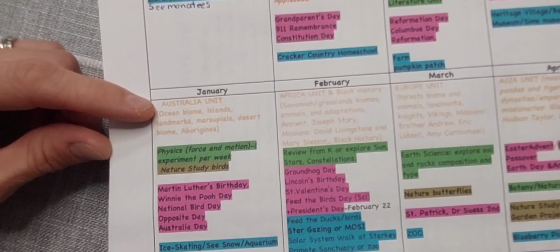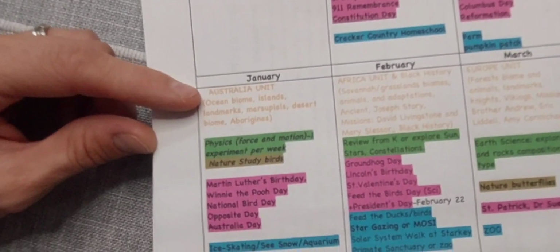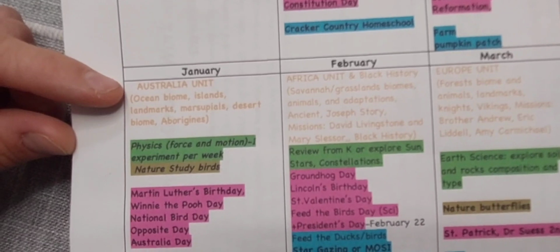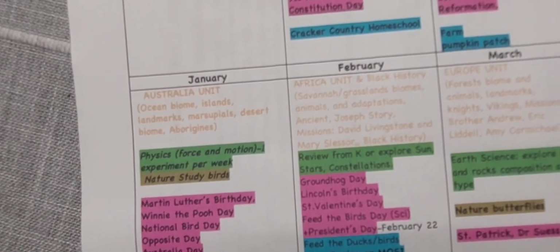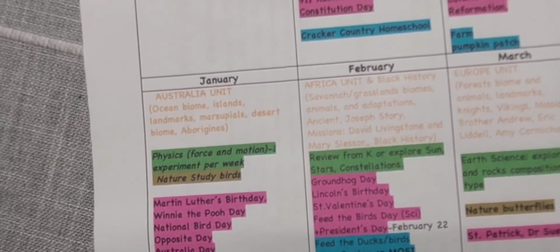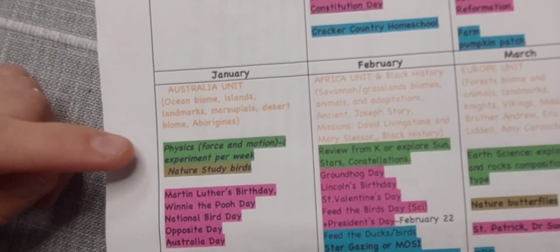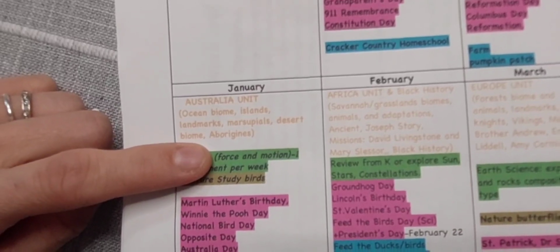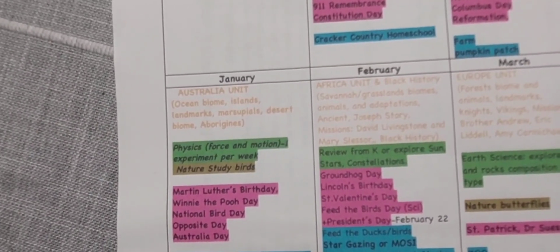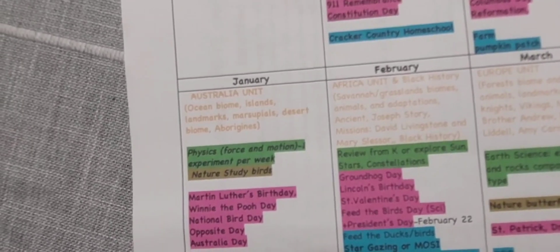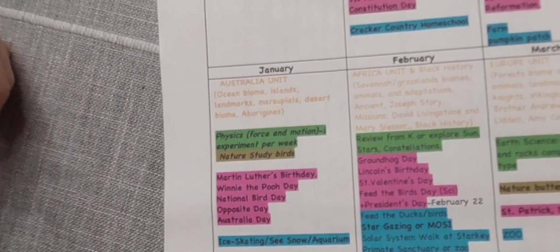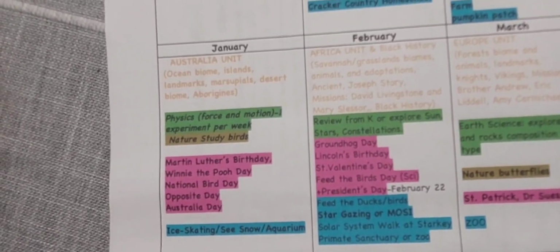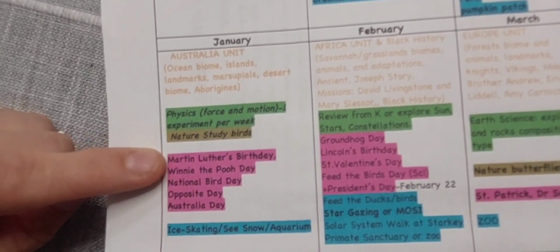Okay, on to January. The focus of January is the continent of Australia, and the reason I picked January to be the month is because Australia Day falls in January, so that made sense to me. And the science once a week would be physics and focus on force and motion. Gravity, pushes and pulls, friction, speed, acceleration, all that type of stuff. You could do simple machines, and that's where you can amp it up or down depending on the age of the child.